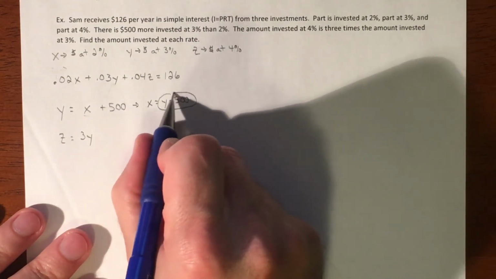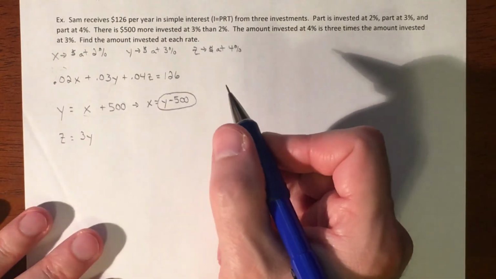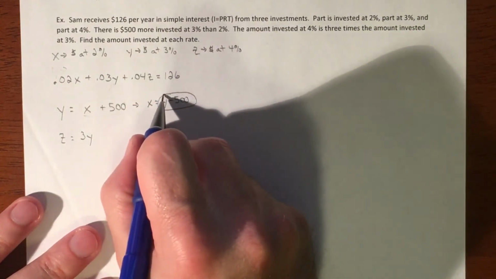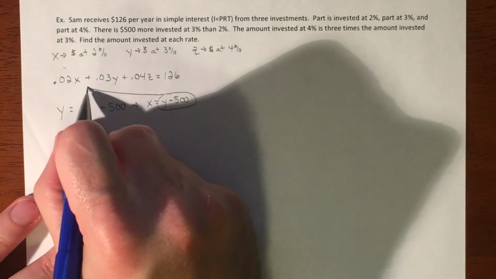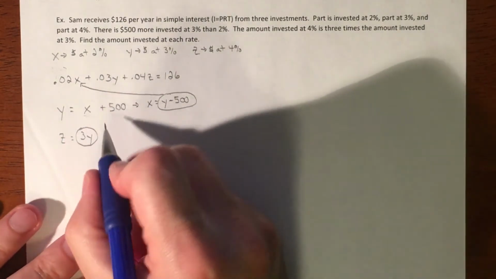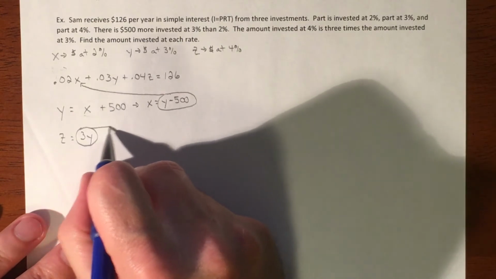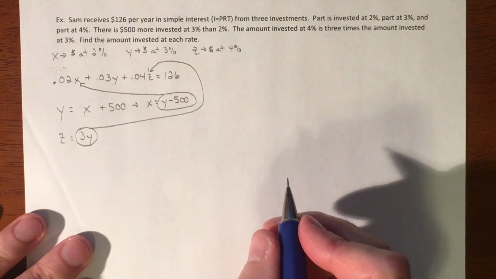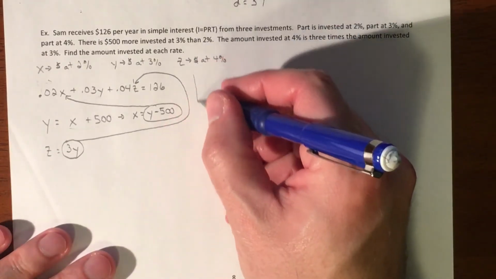Not that you couldn't have done it the other way and substituted in more than one time. It's totally fine. But we can do it this way as well. So our X value is going to get substituted in here, and then our Z value is going to get substituted in right there.